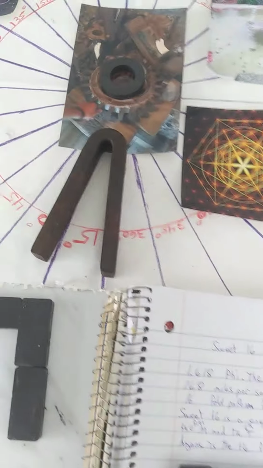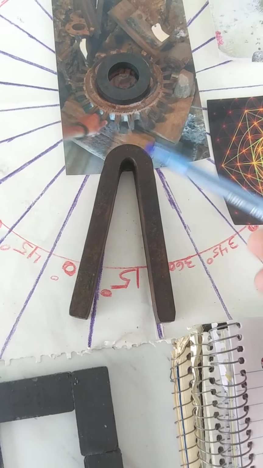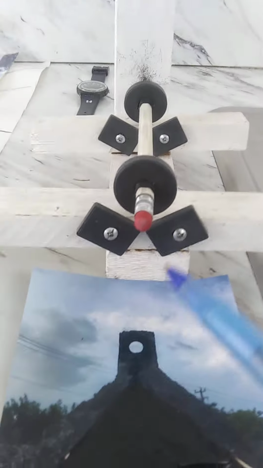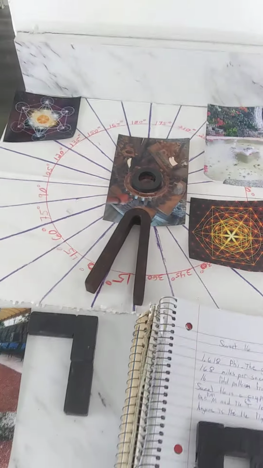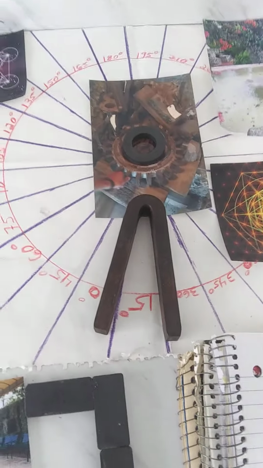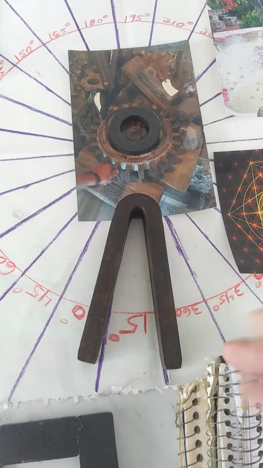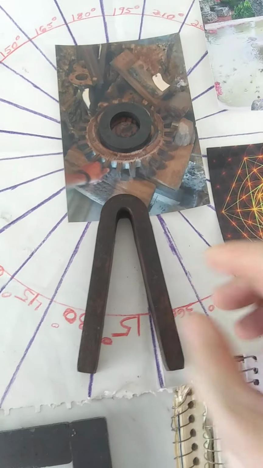Which are these? These are Model T Ford V magnets. They form the V. Just like here, the V. It's the magnetic vector of the Freemasons. And they're set up every 15 degrees around the 360-degree wheel.